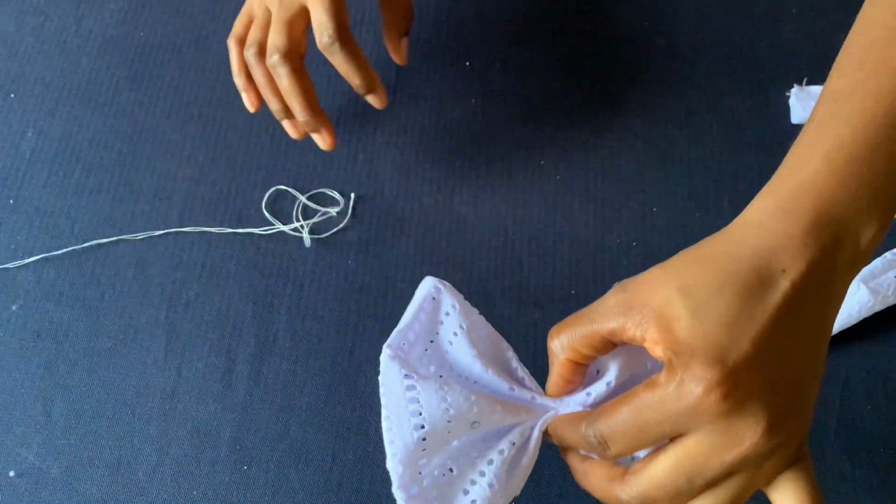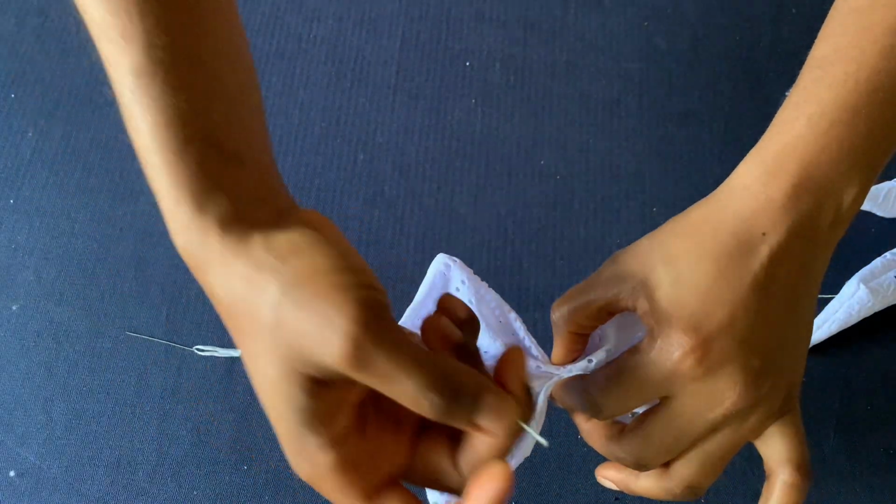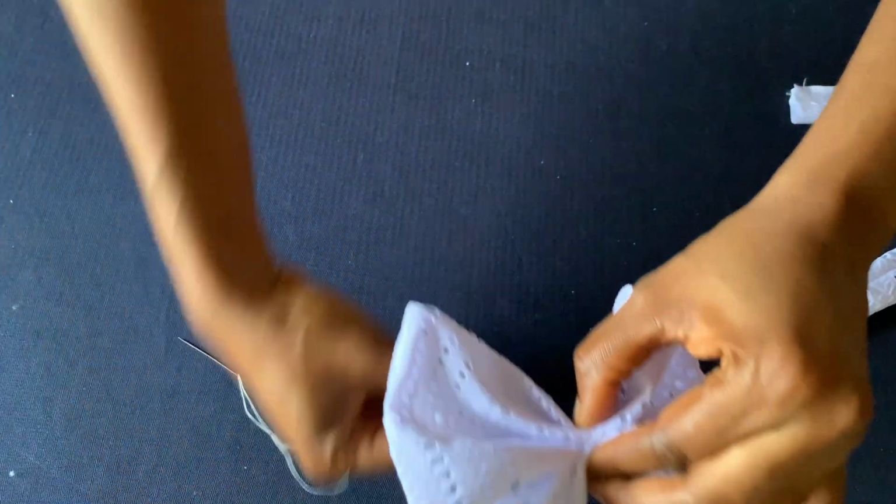Whenever my bow is too thick that I can't sew, I'll just use thread to hold it first before sewing.